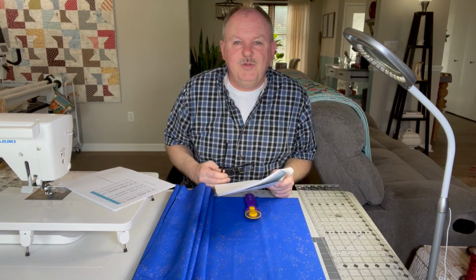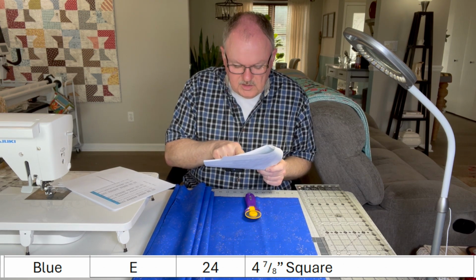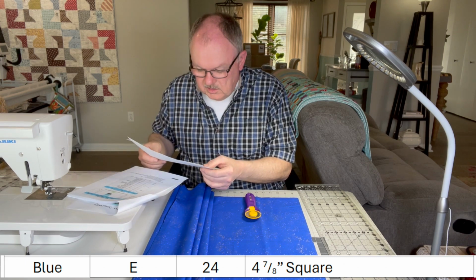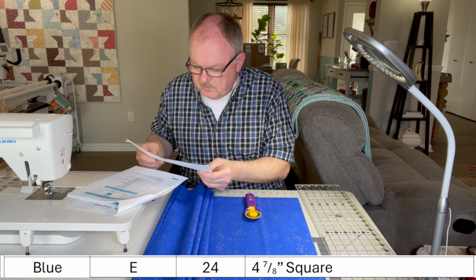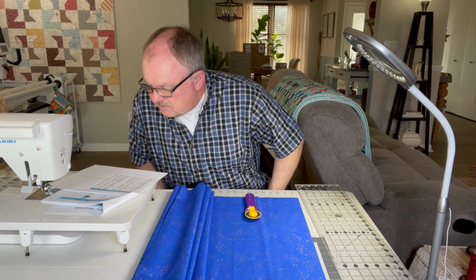Now moving on to the blue fabric. And here I have the fabric piece E. I need 24 4 7/8 inch squares. And I'm going to get 8 of those out of a strip. So I'm going to cut 3 strips at 4 7/8.